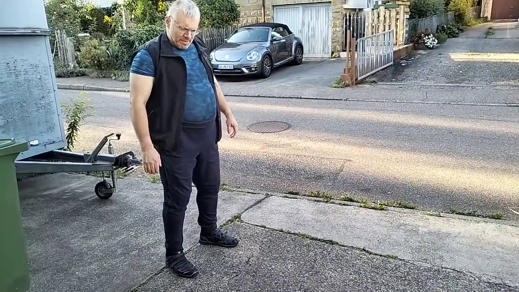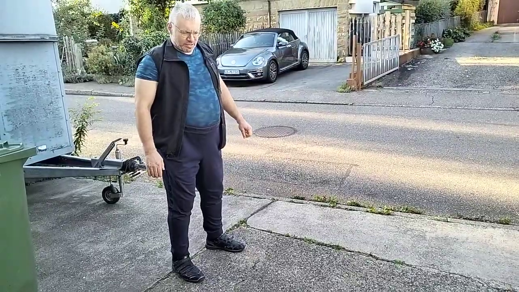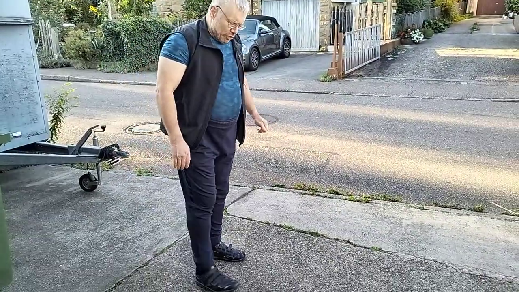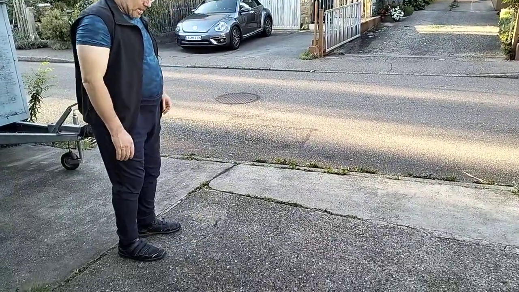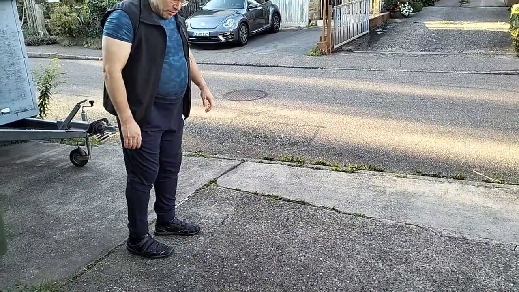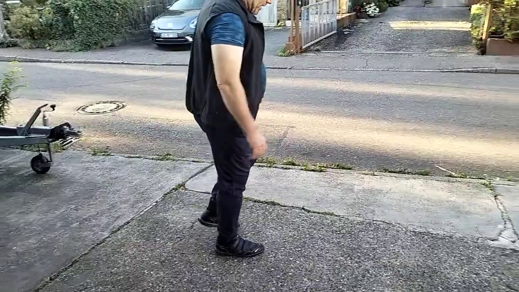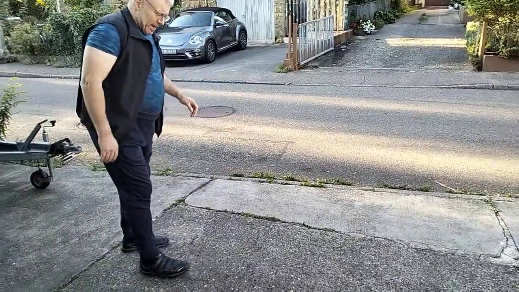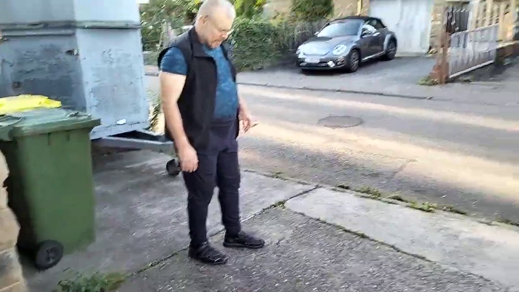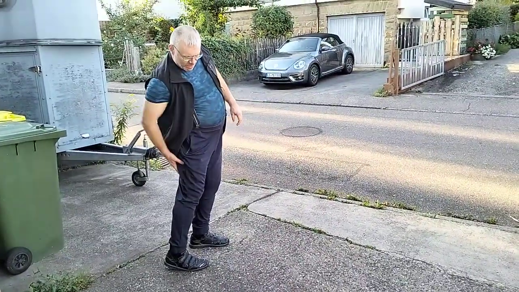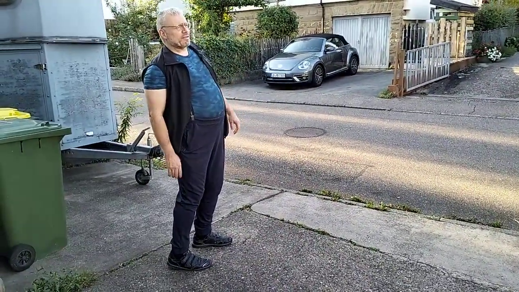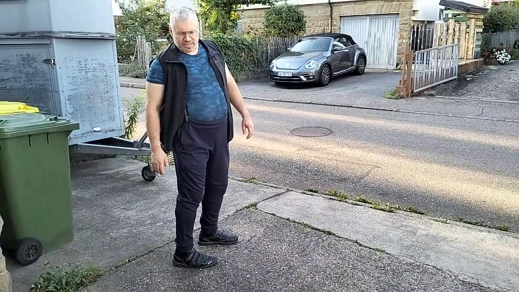So there are some things to understand. If you walk and you put the foot in front, there is a movement. You use this muscle, the biceps femoris.